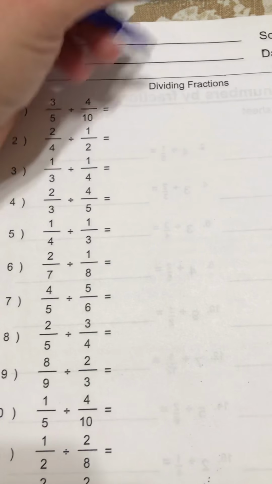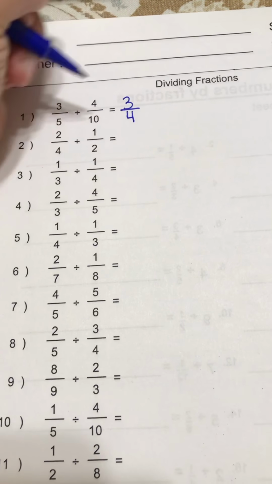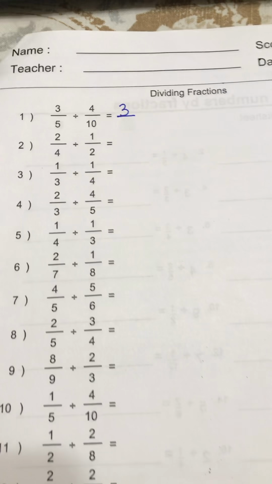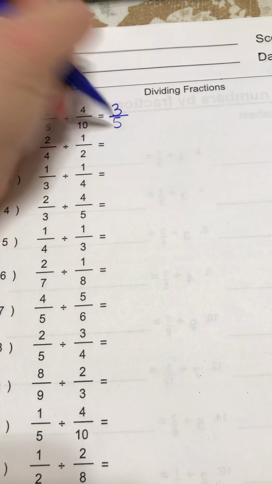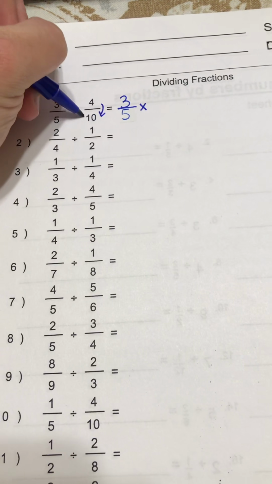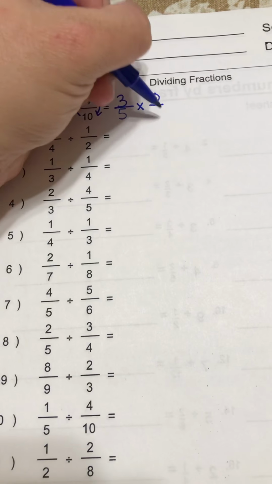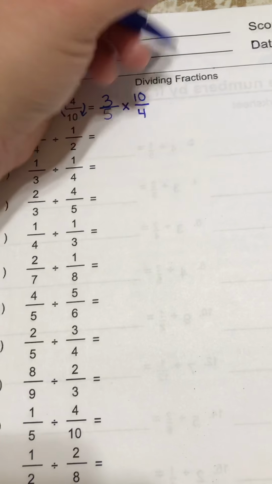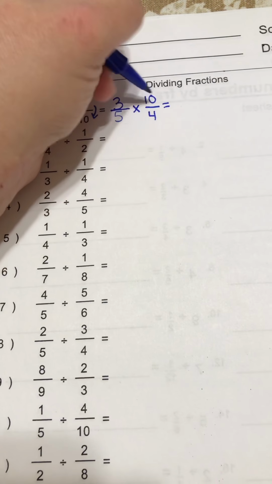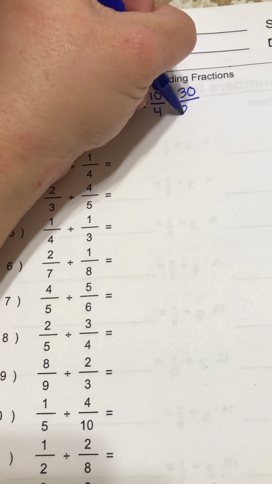But anyways, let's go ahead and try this first one. Remember, we always want to rewrite. Oh my gosh, I just made a mistake. Let me fix that. Oops. We always want to rewrite the first fraction and make sure it's the same. Then we put our multiplication symbol and we're multiplying by the reciprocal. That means we flip this fraction over. So now that 10 is the top number, numerator, and the 4 is now the denominator. Afterwards, all we have to do is multiply across. So 3 times 10, 30, 5 times 4, 20.